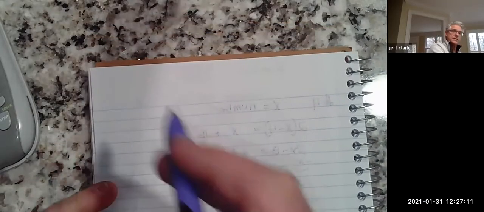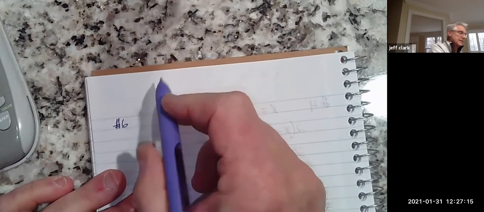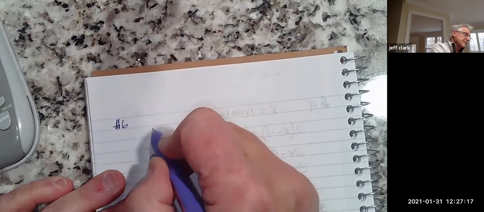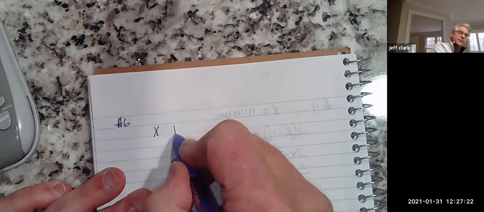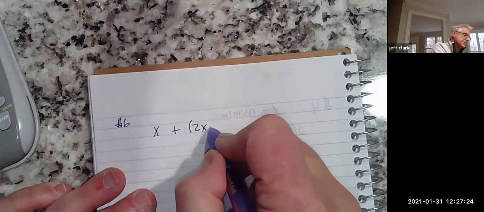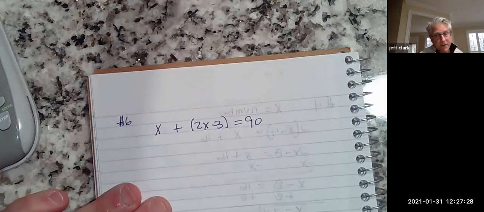Let me stop share. Let me get back into my advanced, which is doing the work. So this is number 6. All right, so the 2 angles, you've got x degrees. I'll drop off the degree marker. I'll just say x and then plus 2x subtract 3, and that equals 90 degrees. Again, I'm just dropping off the degree marker. At the end, you need to include the little marker or the word degree.